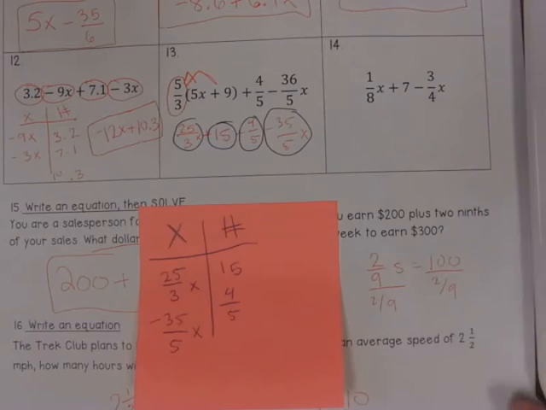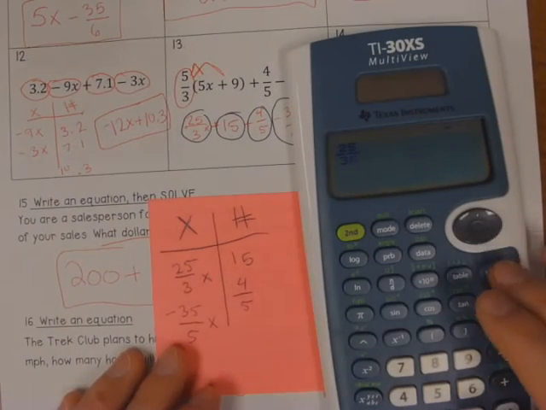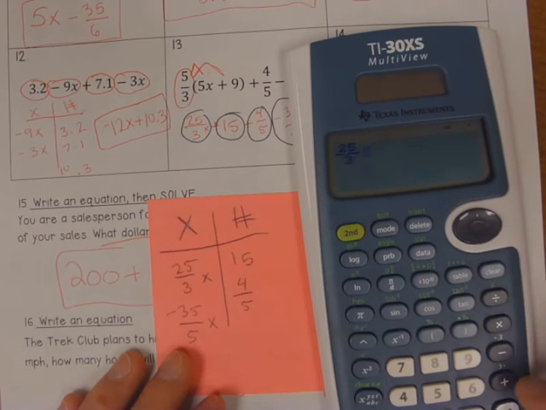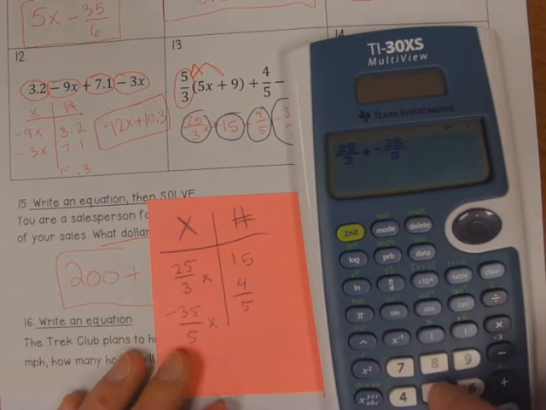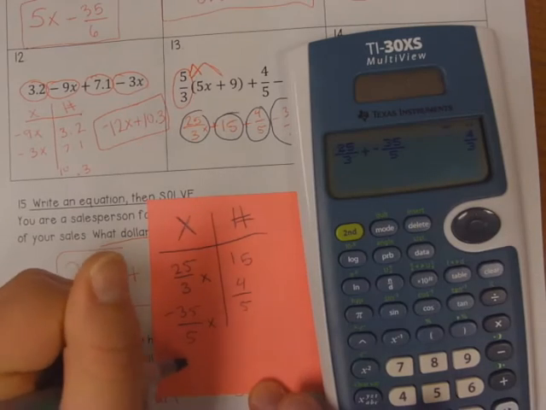Then we are going to add those up. 25/3 plus negative 35 over 5, 4/3 x.